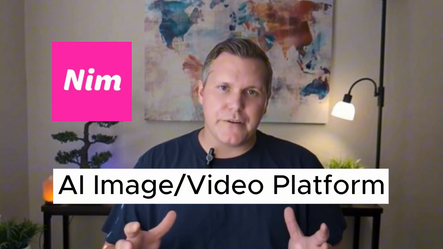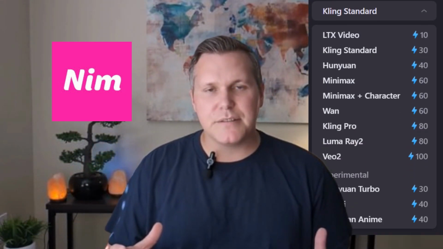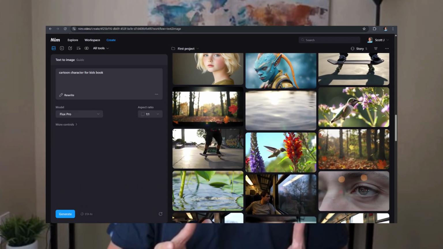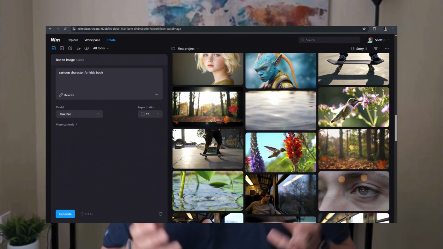Nim is probably one of the coolest tools that I've seen in a while. It is an AI image and video generator, and it's this all-inclusive piece of software online, and it takes the latest models and templates and brings them into one easy to use, intuitive interface. And today I'm going to walk through a demo of using Nim, and we'll go over all the tools, all the features, and hopefully it's helpful.